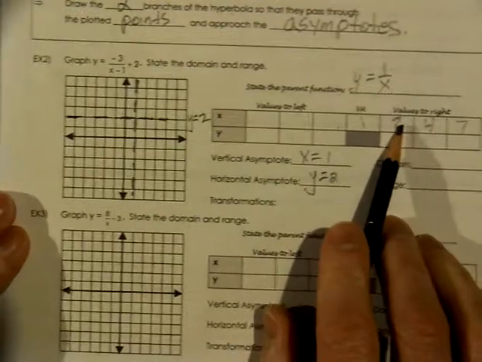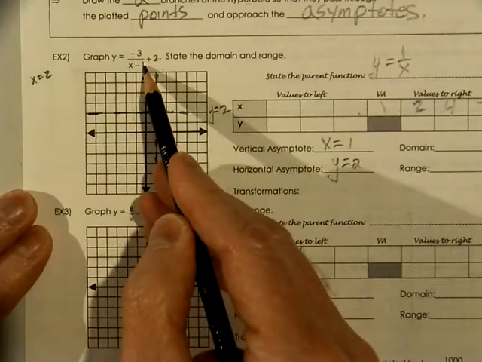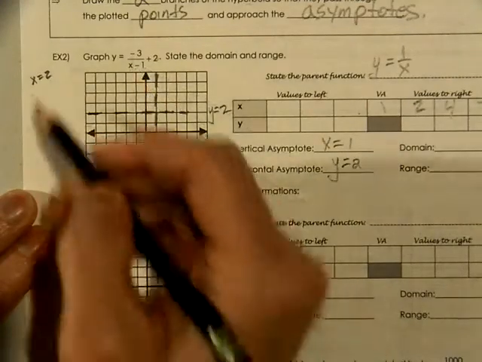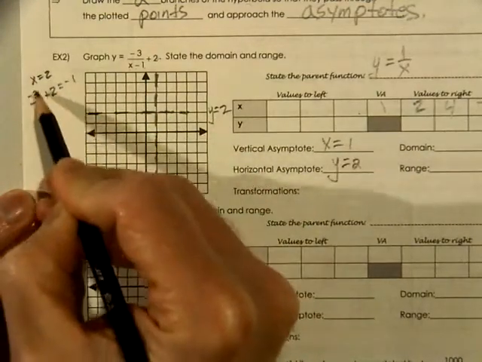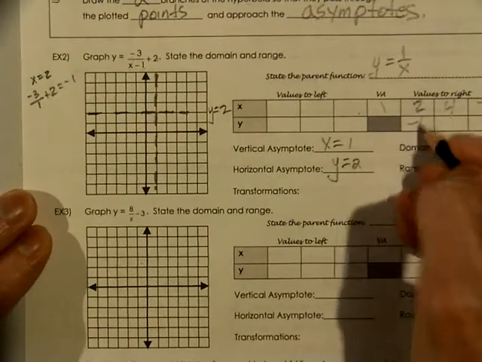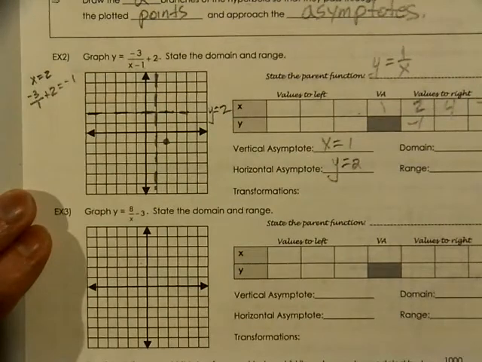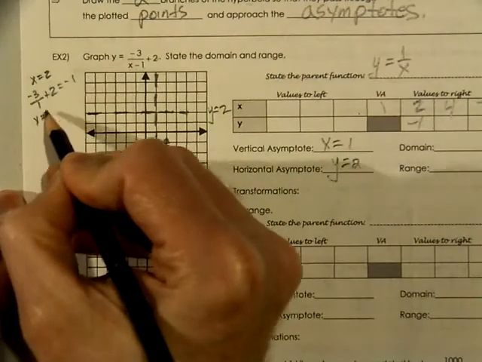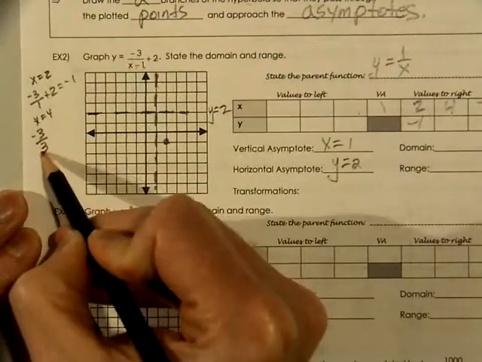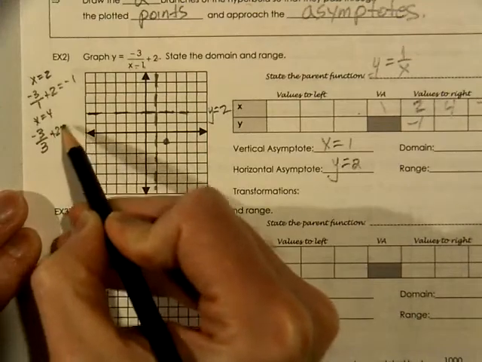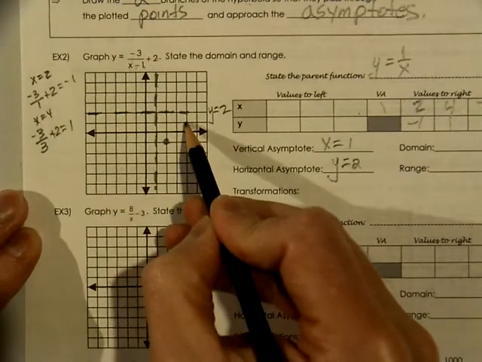What happens when we try 2? When x equals 2, 2 minus 1 is 1. So we have negative 3 over 1 plus 2. So negative 3 plus 2 is negative 1. So when we're at 2, we're down at negative 1. When x equals 4, we get negative 3. 4 minus 1 is 3, so that's a value of negative 1. Negative 1 plus 2 is 1. So when we're at 4, we're up at 1.